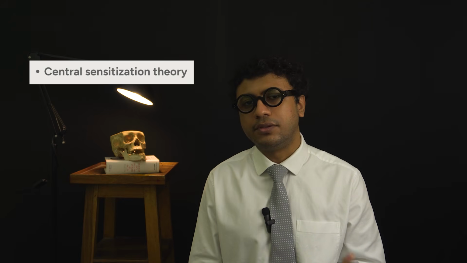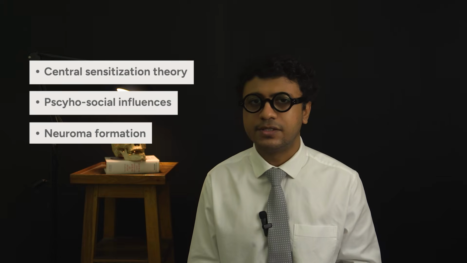Are we missing something with the neurocentric model, or is there something hiding? If we look at the neurocentric model, what it essentially means is that we can link the causation of pain towards the nervous system. So some theories like the central sensitization theory, psychosocial influences that lower the threshold for perception of pain, or even something like neuroma formation in surgical sites. All of this has been proposed to be linked towards the causation of pain.